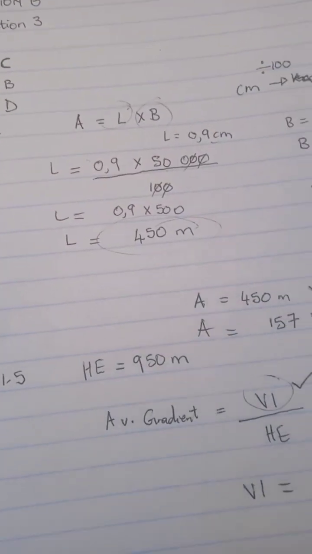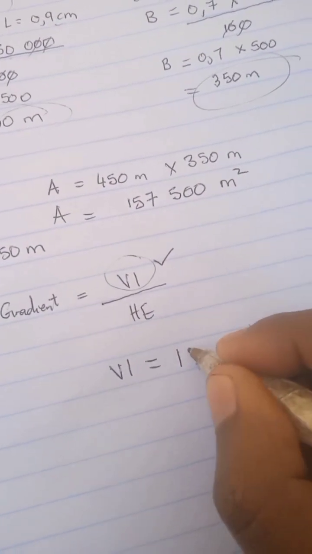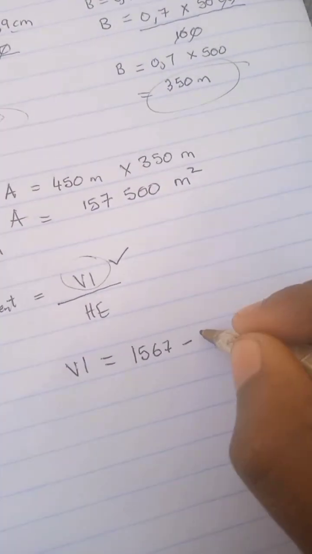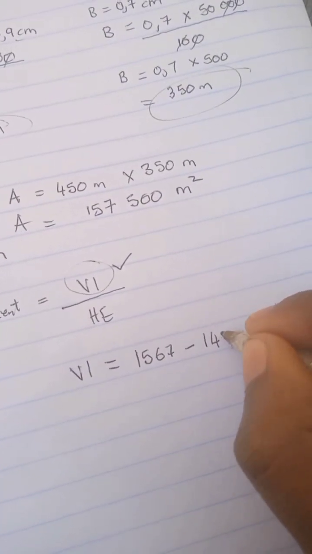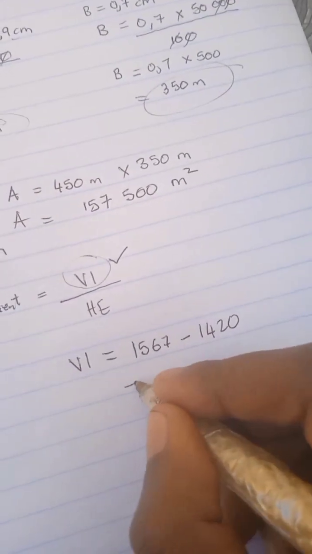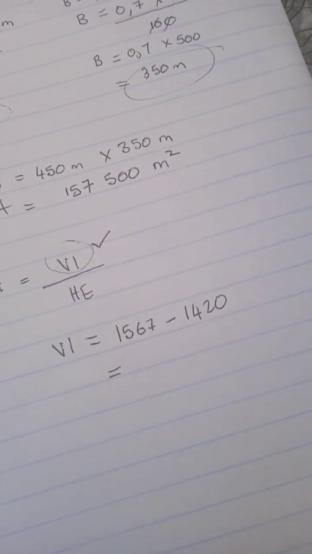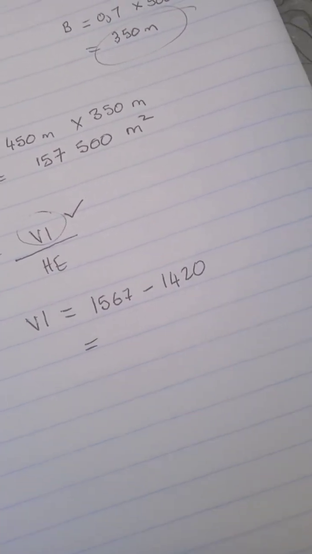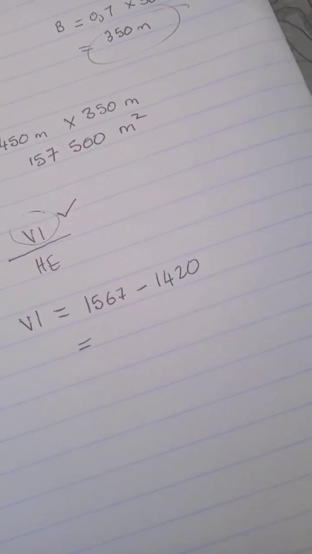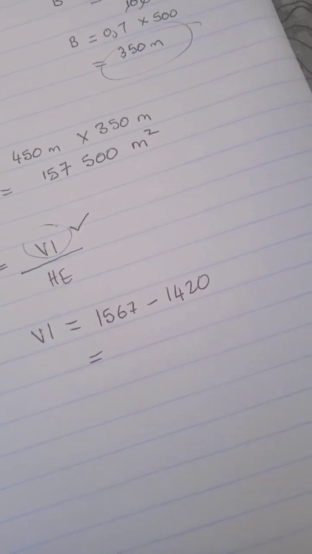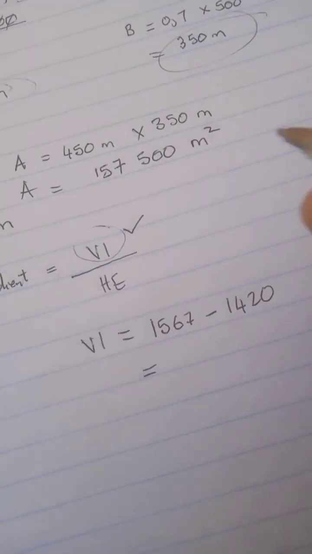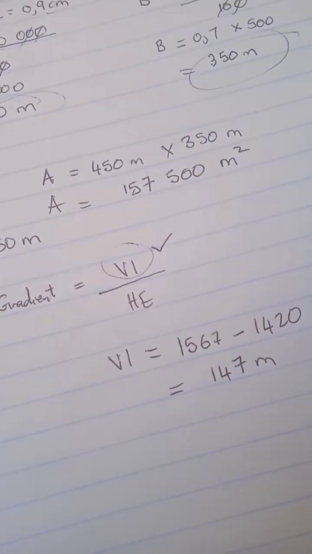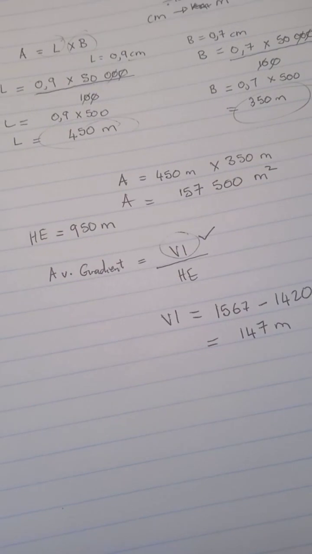So we have 1,567 minus 1,420, and that gives us 147 meters. That is our vertical interval.